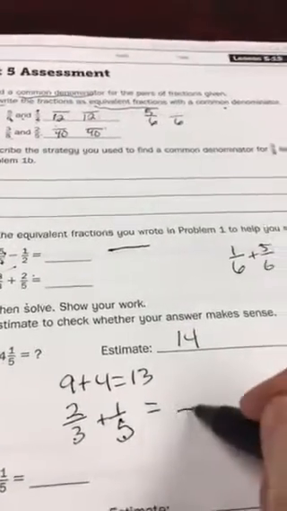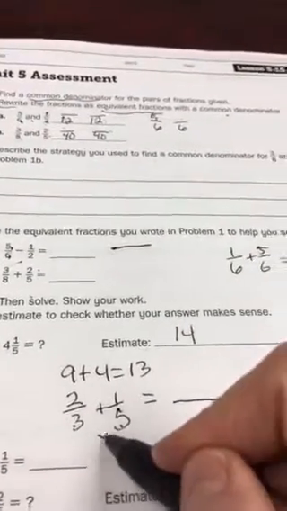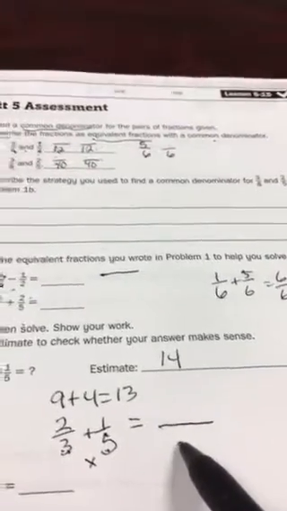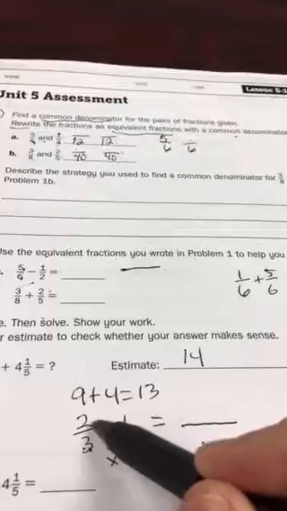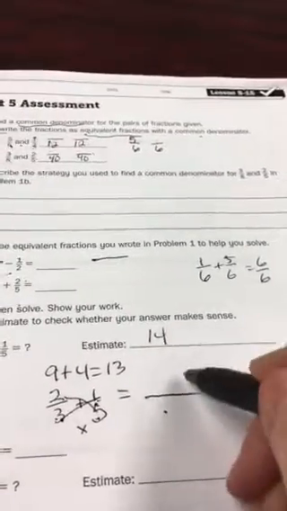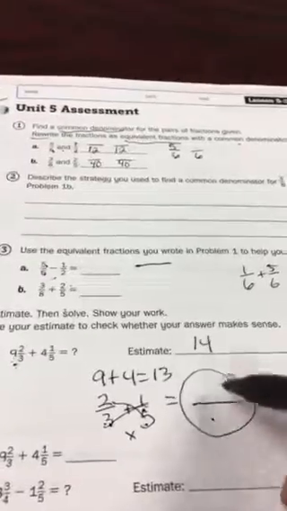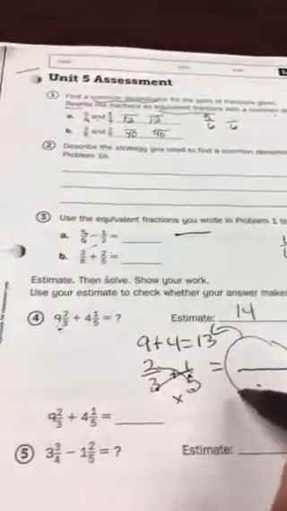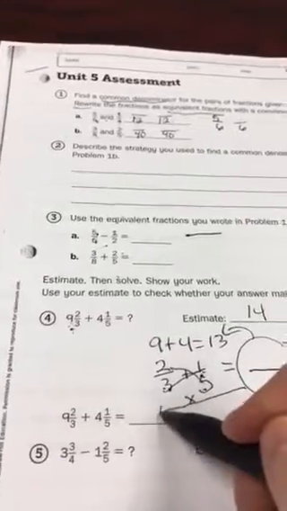So I noticed a lot of you did that strategy. What's 3 times 5? And that would be the denominator. And then you would cross multiply to get that. Now what I need you to do is, once you get this answer, you need to add it to 13 and then put that answer right here. All right?